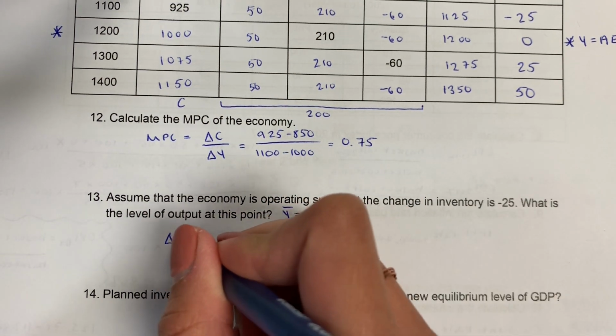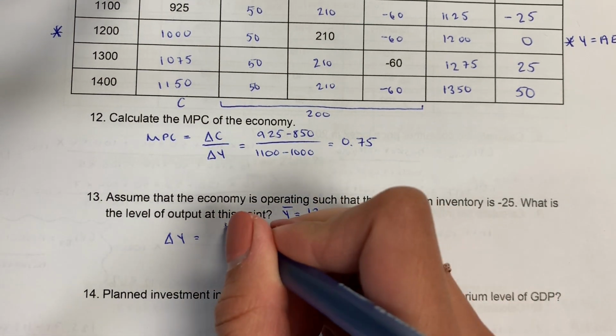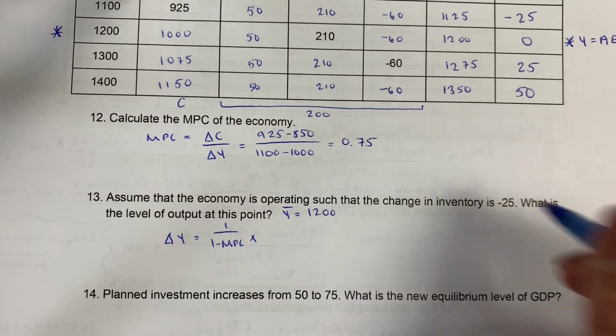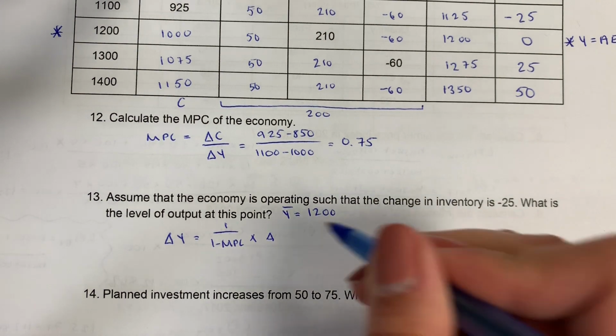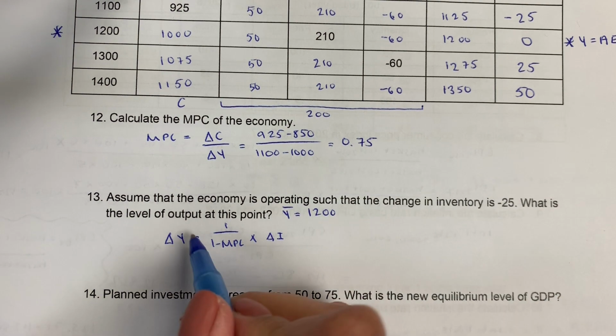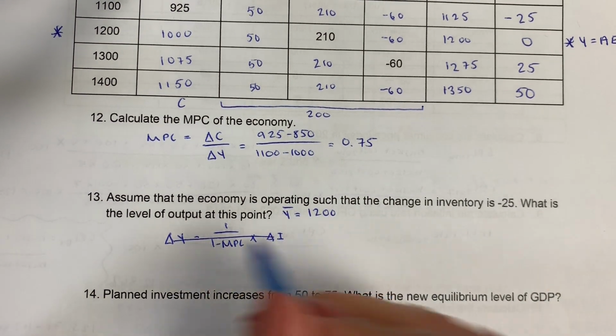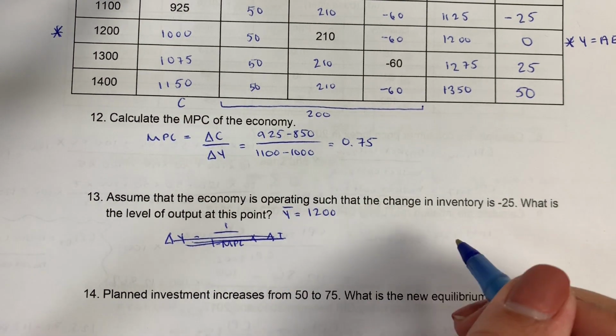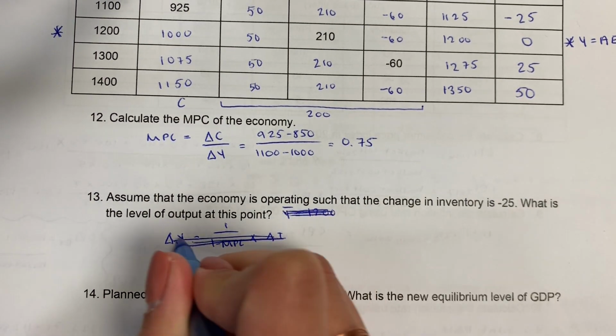So we're going to have a change in Y is equal to 1 over 1 minus the MPC times the change in inventory. Or, sorry, actually, I'm jumping ahead just a tad bit.